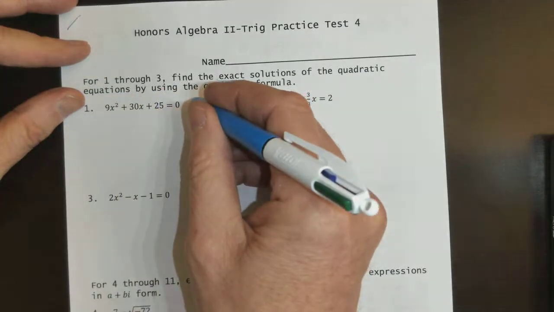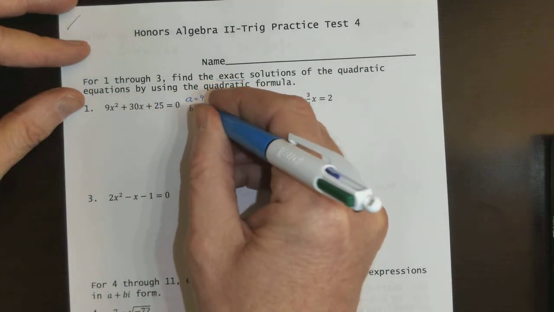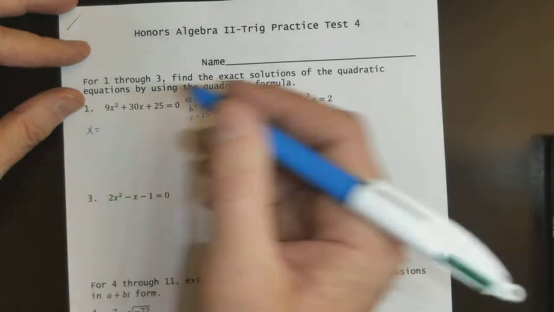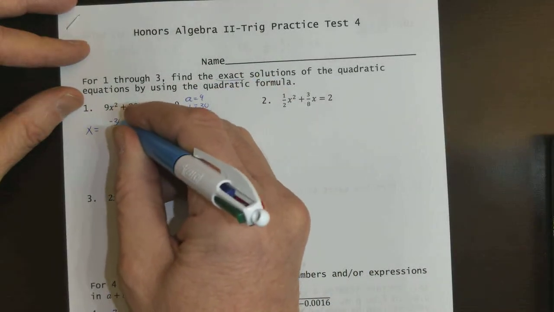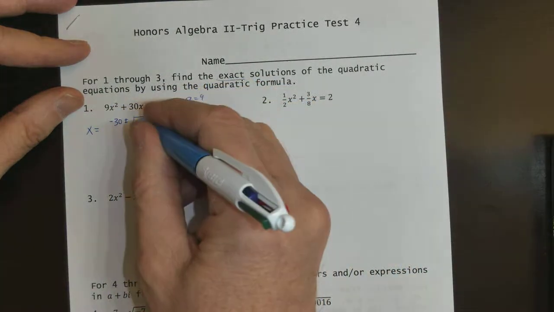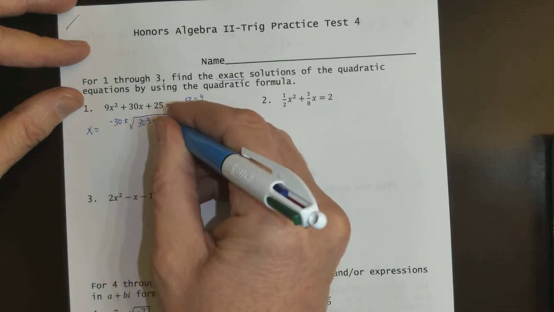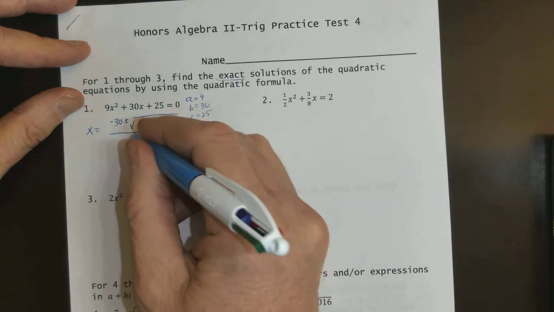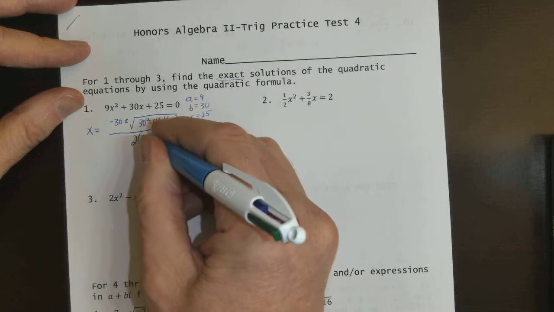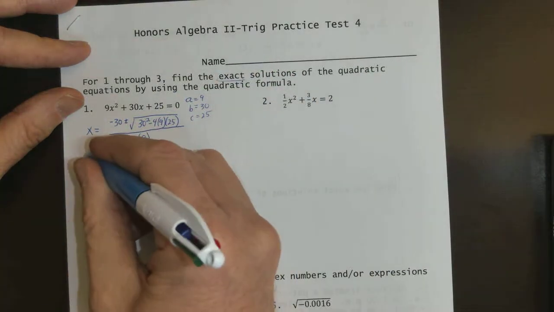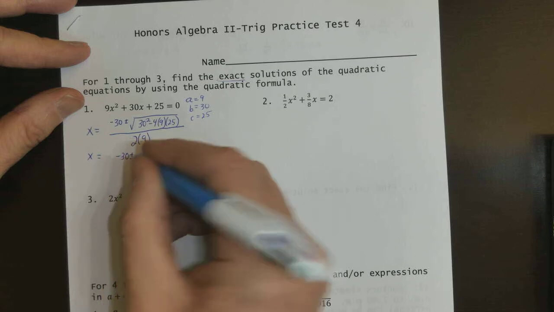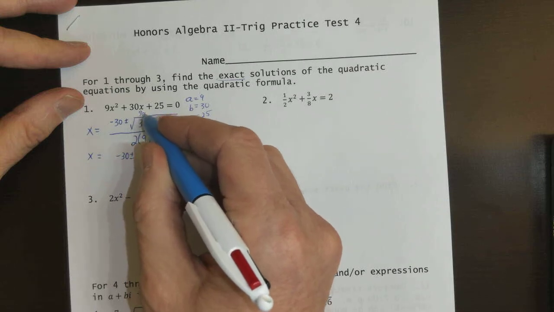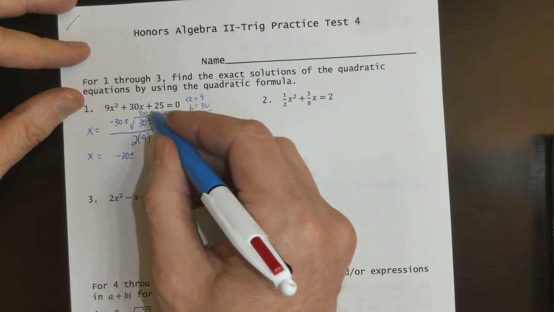So on this first one, A is 9, B is 30, and C is 25. So X is negative 30 plus or minus the square root of 30 squared minus 4 times 9 times 25, over 2 times 9. 30 squared is 900, 4 times 25 is 100 times 9 is 900.